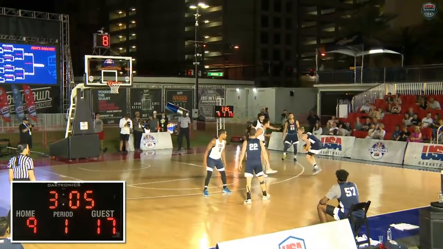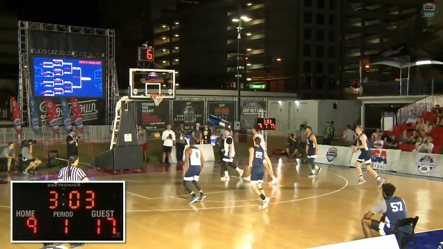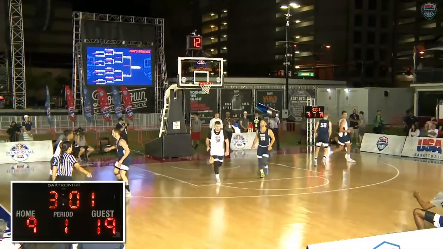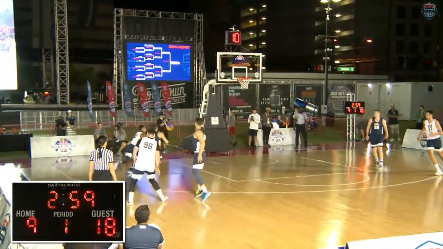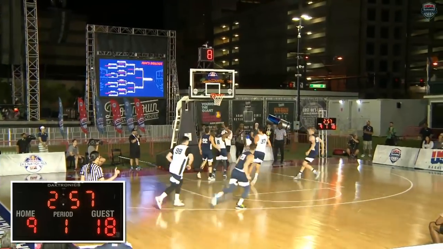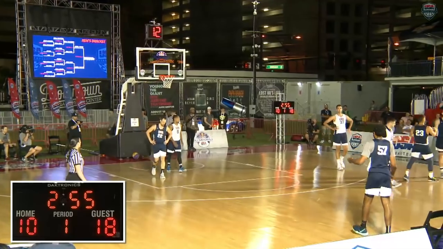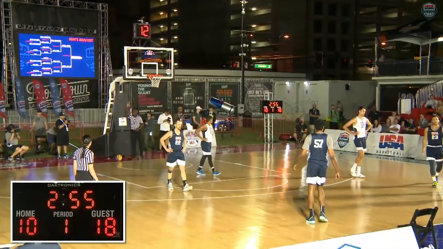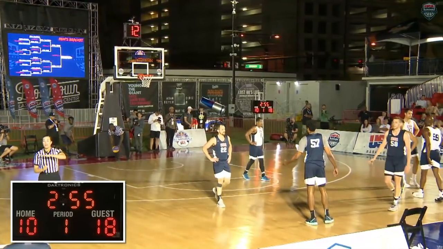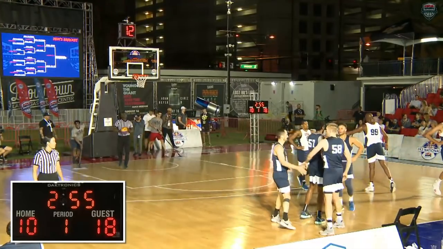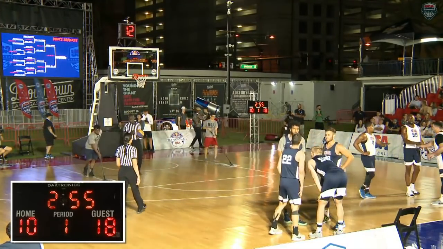Hummel now isolated. He'll take the long jumper and swishes it. That's actually a two, he had his foot behind the line. Actually, no, they're going to give it a one. They just changed it again, so it's now 18-10. Slow and Steady on top, and a timeout is going to be called. Slow and Steady are just 3 points away from winning the championship game.